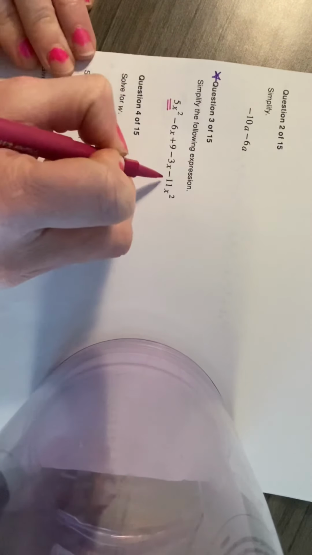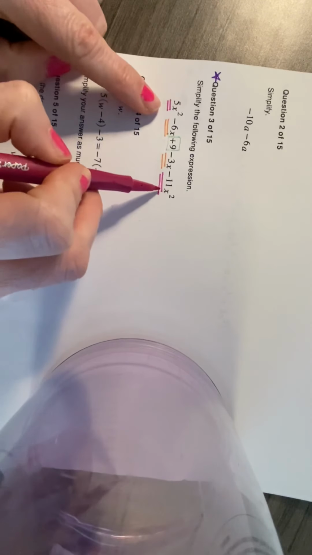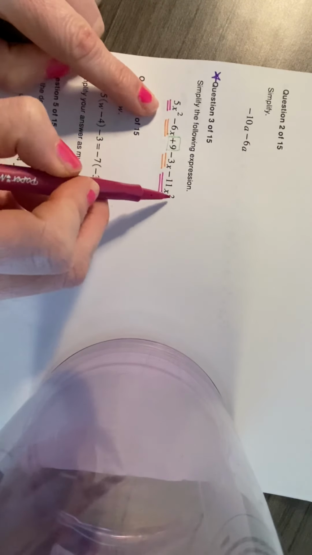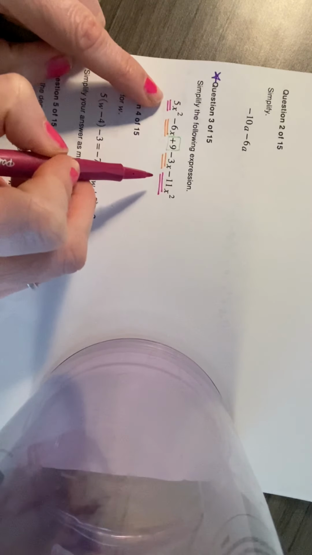Question 3 says simplify the following expression. So you want to look at taking all of your like terms and combining them. So we have 5x squared and negative 11x squared. Those guys are the same. You've got negative 6x and negative 3x. They are the same. And then you've got this 9. He is by his lonesome. So that one is different. And that one should go at the end because it doesn't have a variable. So you always try to lead with your highest variable, which is x squared. That's its degree. It's got a degree of 2. That'll be important later in this assignment.